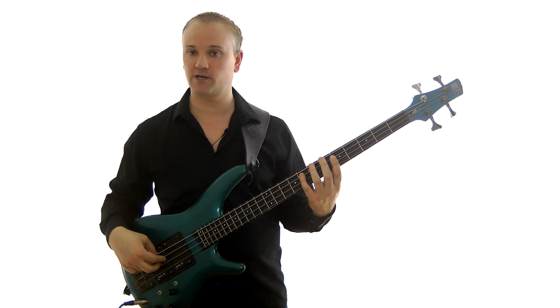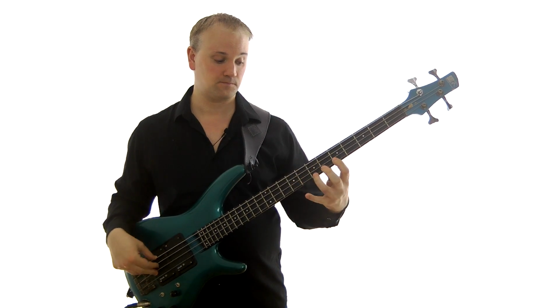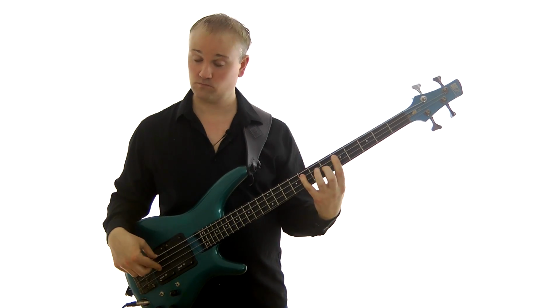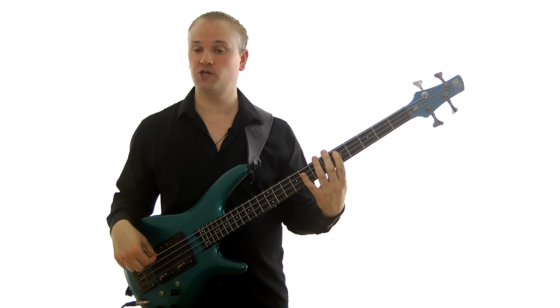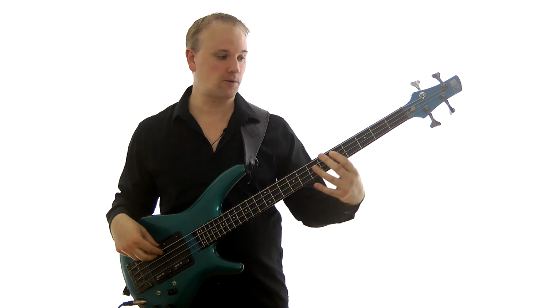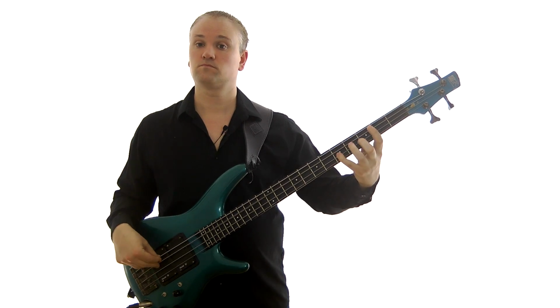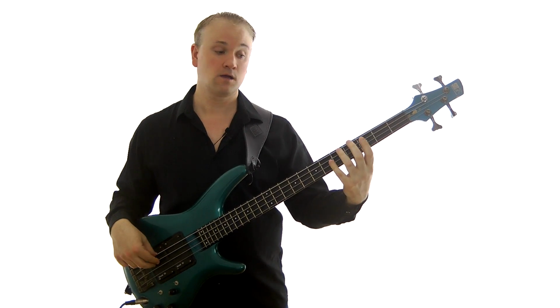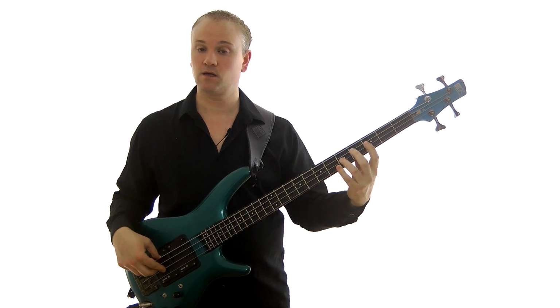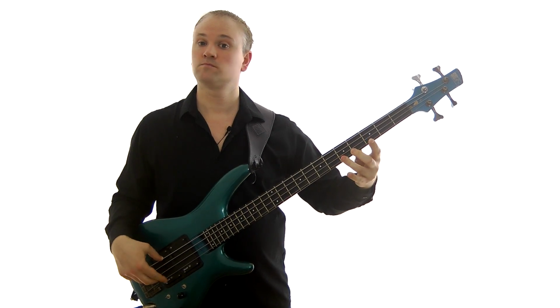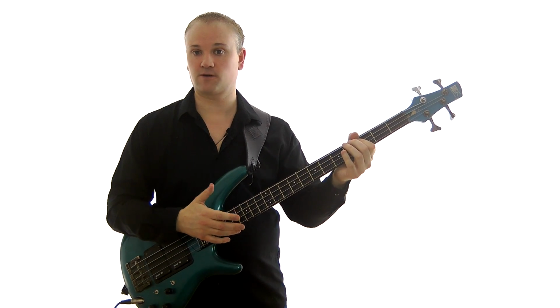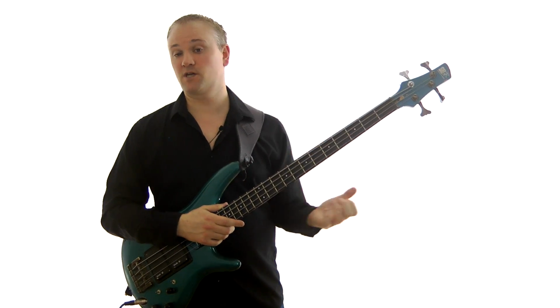So D Korean natural 6, G7, G Phrygian dominant, and finally C harmonic minor, and C minor major 7. Okay, so that's a 2-5-1 in the key of C minor.